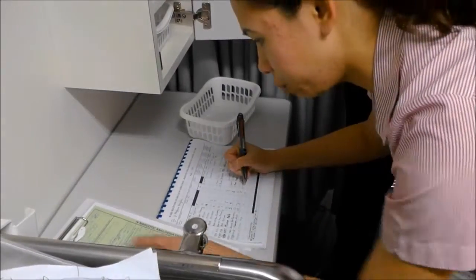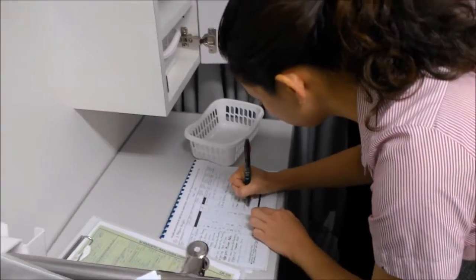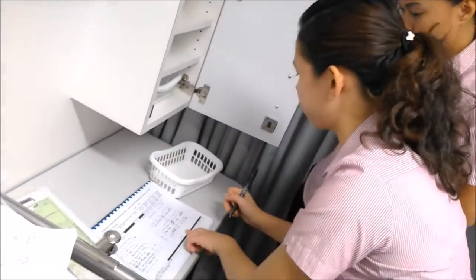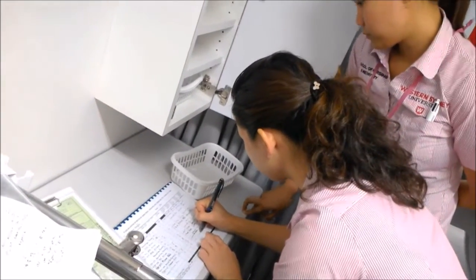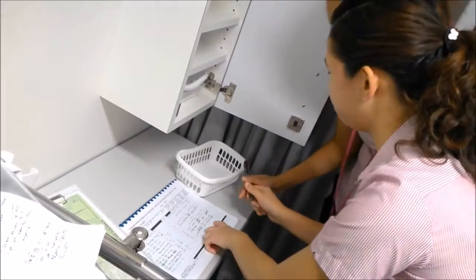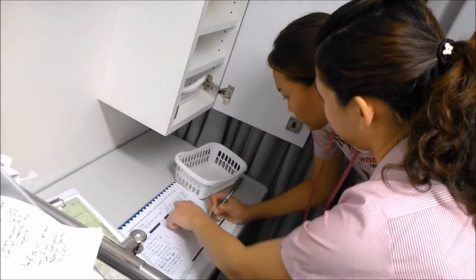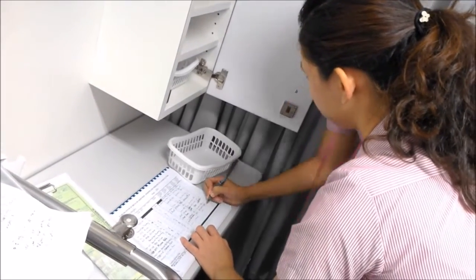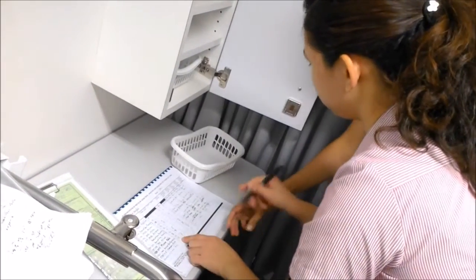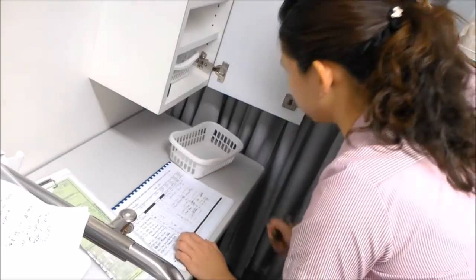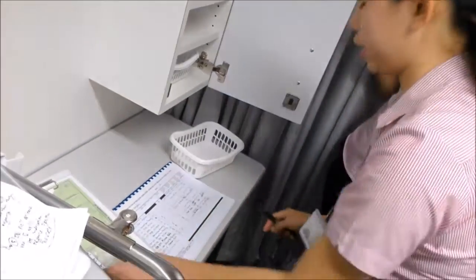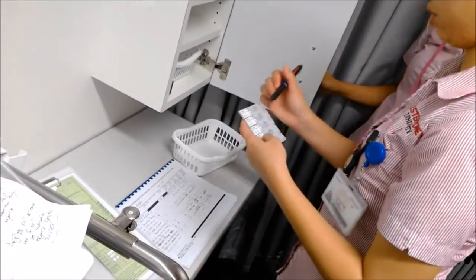Name of the prescriber is Dr. Han. And can you please sign this for me? So I received, yes. Okay, that's it. We've got here 1, 2, 3, 4, 5.